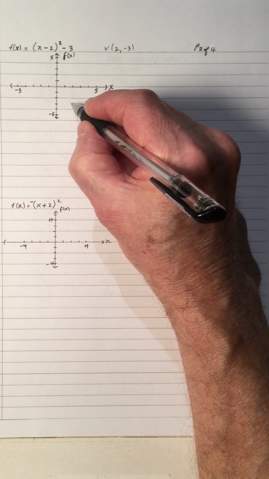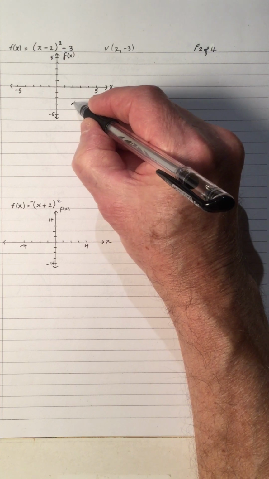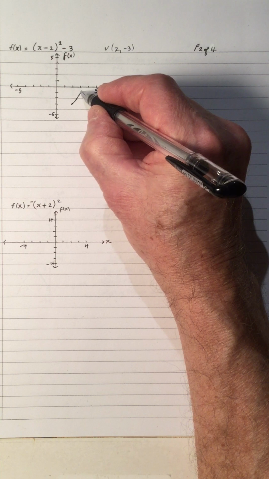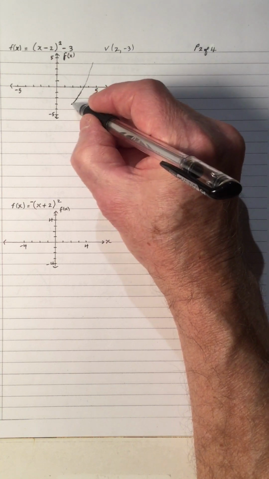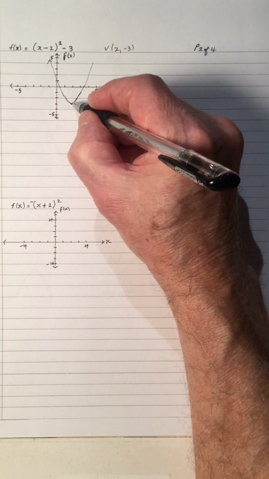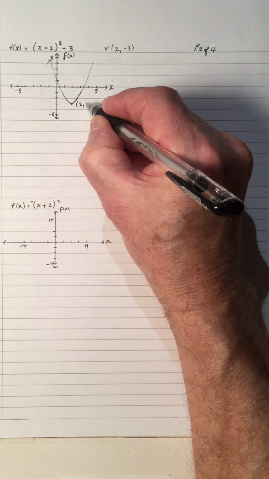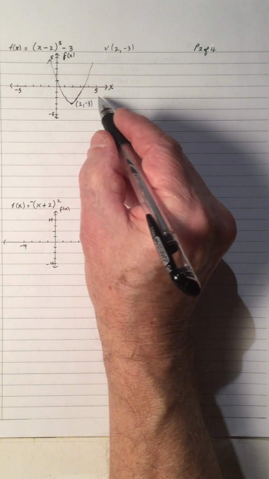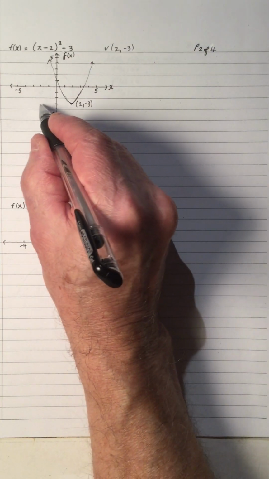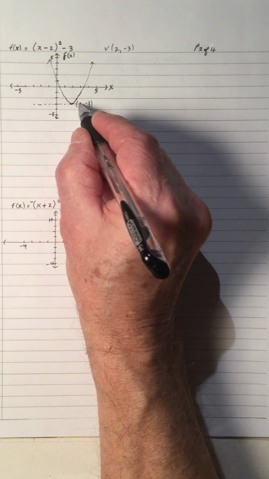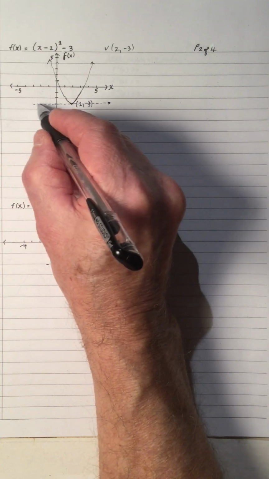So I'm just going to draw it going upward, and I'm not really concerned where it's cutting through the x-axis right now. I'm just drawing it like this. So the vertex is (2, negative 3). As a result, we have a parabola. At the vertex, the slope of the tangent is 0.